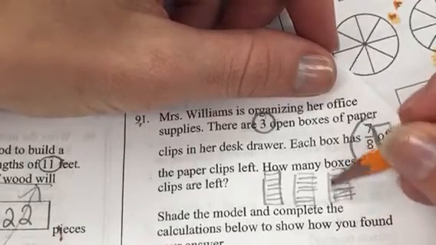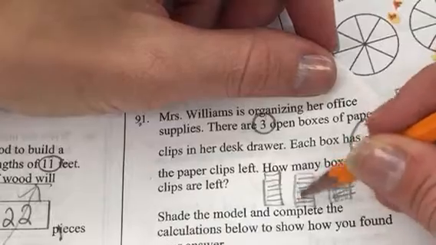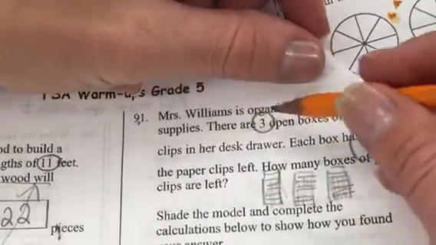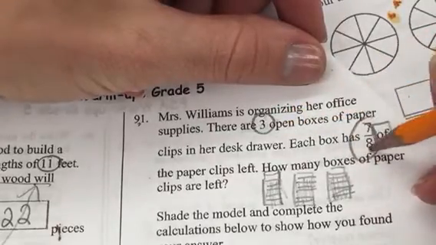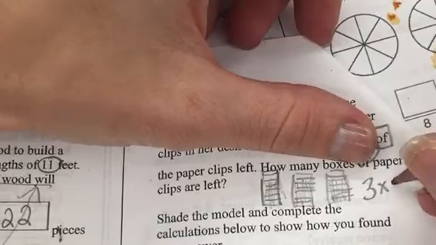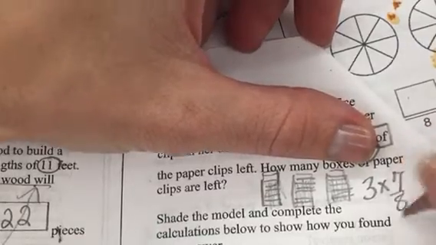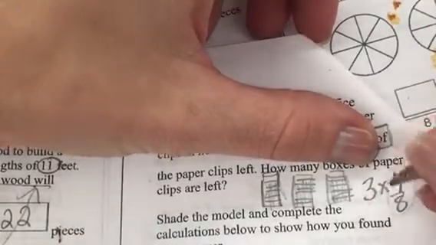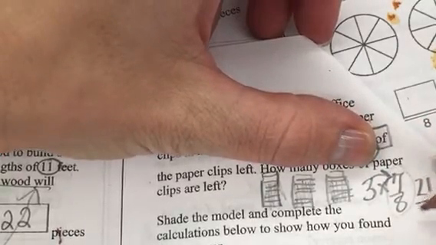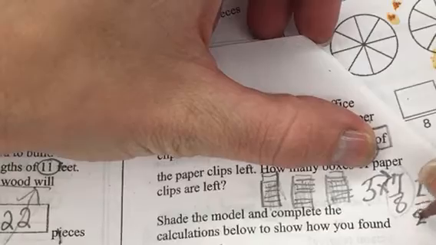And you would shade in 7/8 on each of them. And then you could count how much you have all together. Or you could say, okay, 7/8 of 3, just multiply it. So 3 times 7/8. You're multiplying by a number less than 1, so your answer should be less than 3. So whole number times your numerator would give you 21. Your denominator would stay the same, of 8.